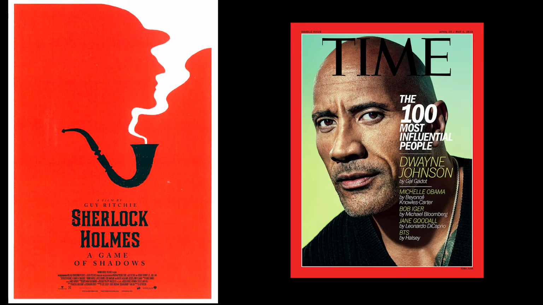Looking at these two designs, they have a very dynamic focal point. That's because they are super simple. The Sherlock Holmes example has only 3 colors, and you know that the pipe is the focal point because it is the biggest thing on the page. As for the Rock magazine, of course, the Rock's face is the focal point, and it is simple because there's only a picture and just some text on the side.